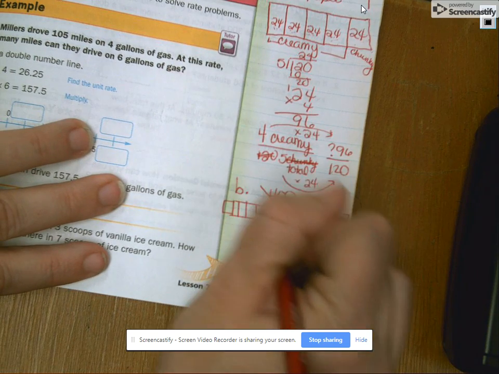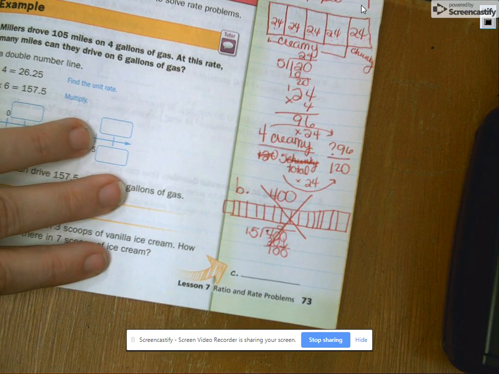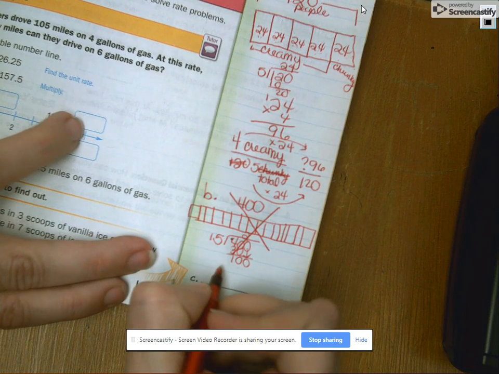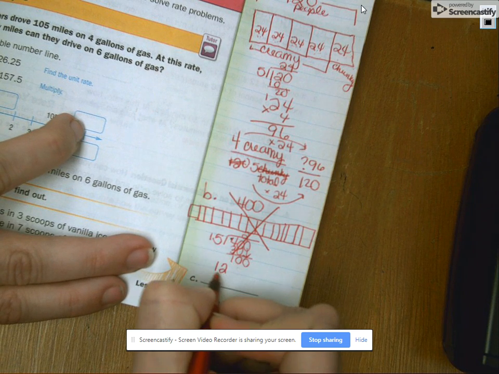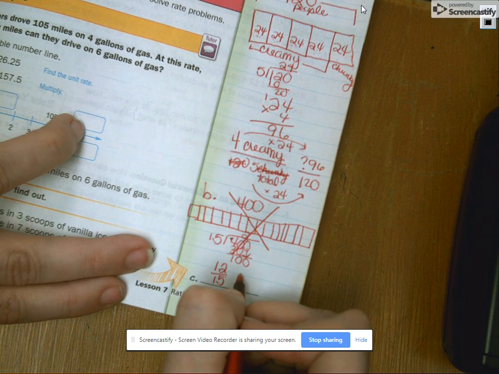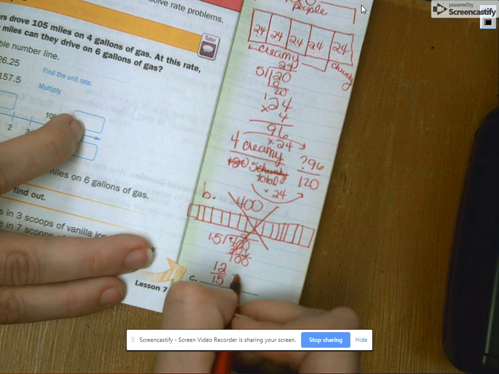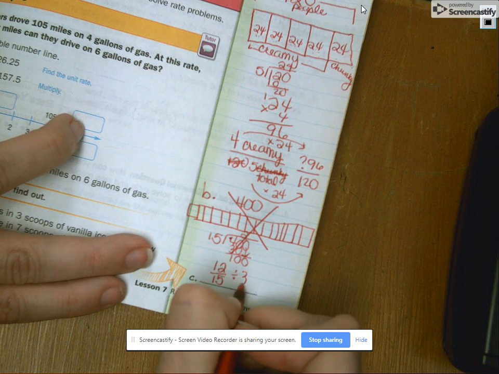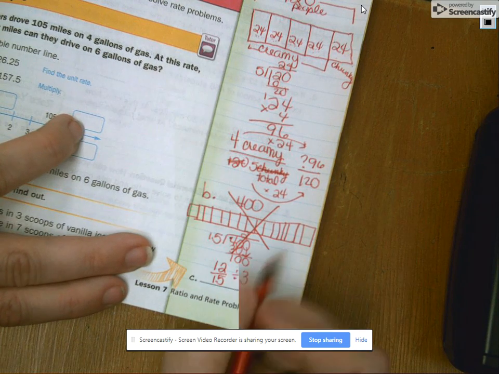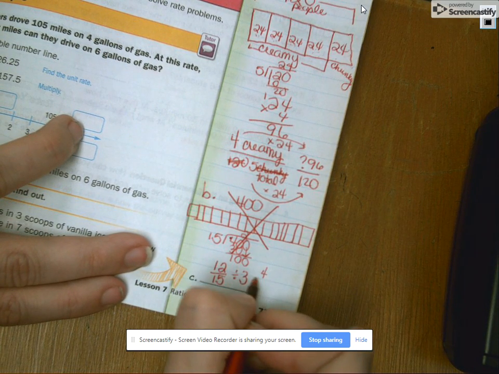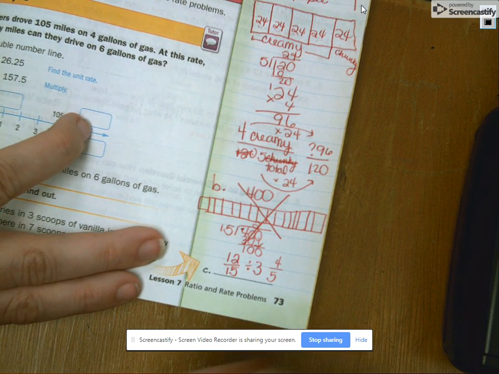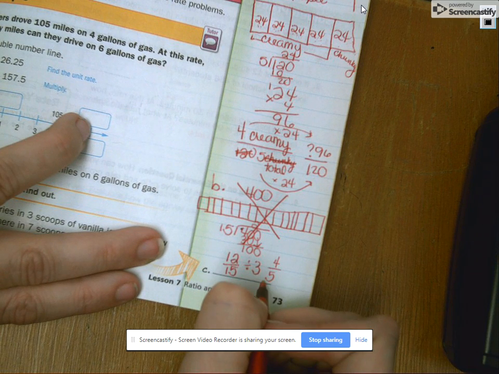Because I can't use method number 1, now I'm going to use method number 2. So I have 12 over 15. Okay, I can reduce that, can't I? I can divide the top and the bottom by 3 because 3 is my greatest common factor. So then that would be 4 over 5. All I did was reduce my ratio, right? So 4 out of 5.